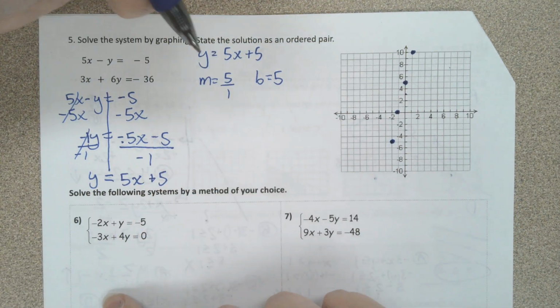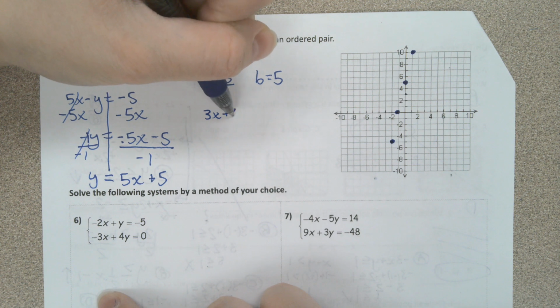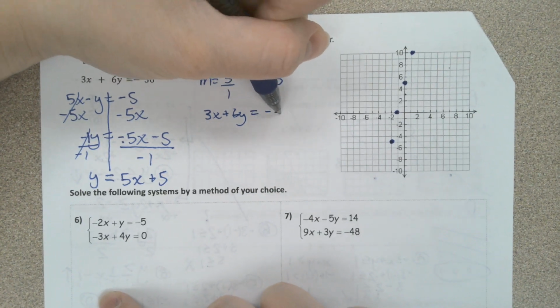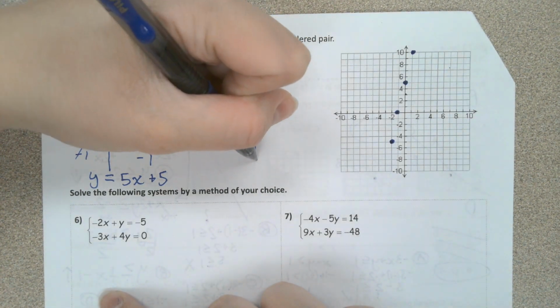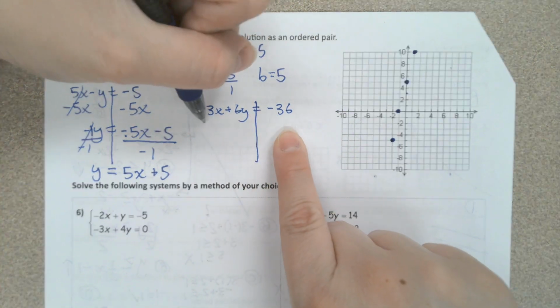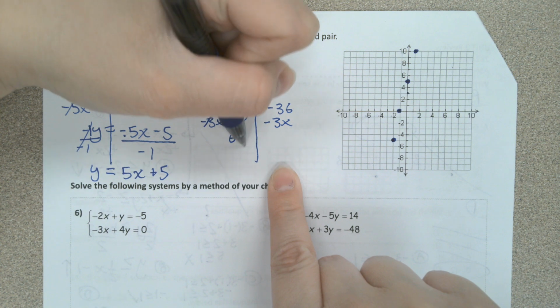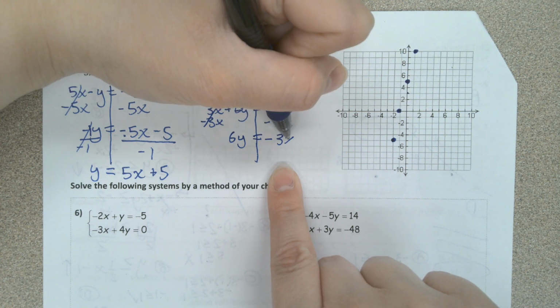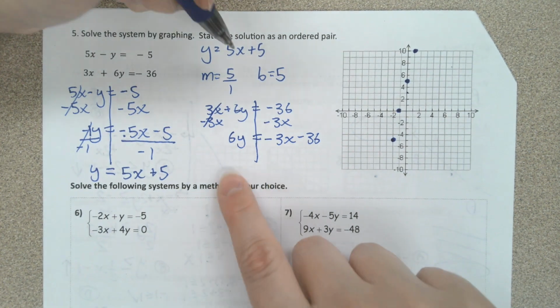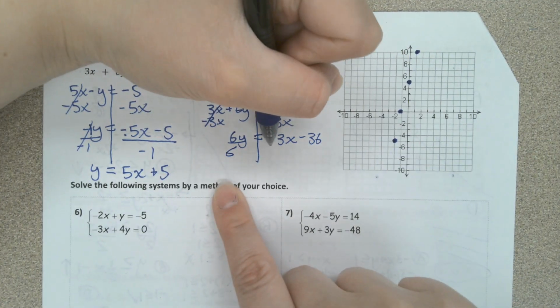For the other equation, I have 3x plus 6y equals negative 36. First, I move the 3x over by subtracting it. 6y equals negative 3x minus 36. Last thing I need to do is divide by 6 on both sides.